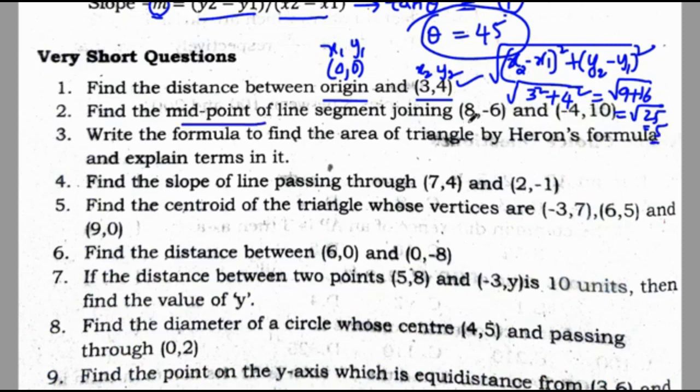Find the midpoint. Midpoint is given by the formula (x1 + x2)/2, (y1 + y2)/2. Represent this with x1, y1, x2, y2, students, and replace in the formula. Heron's formula, there is very little chance they will ask. Find the slope. This type of problem is also there in the example problems in the last part of the video. Don't miss the complete video, students.